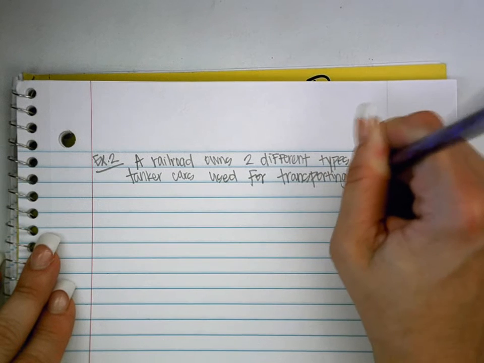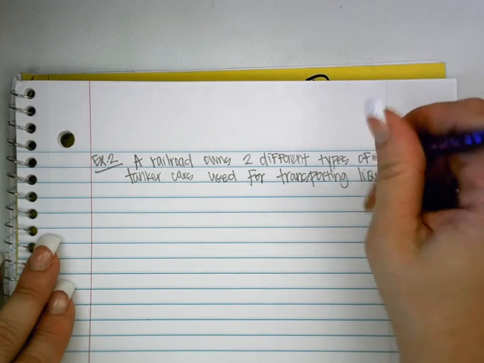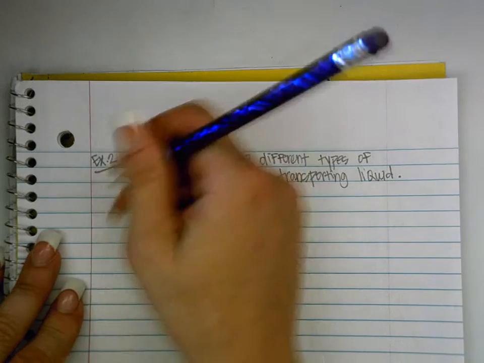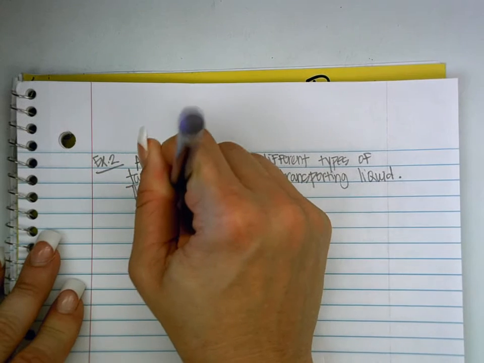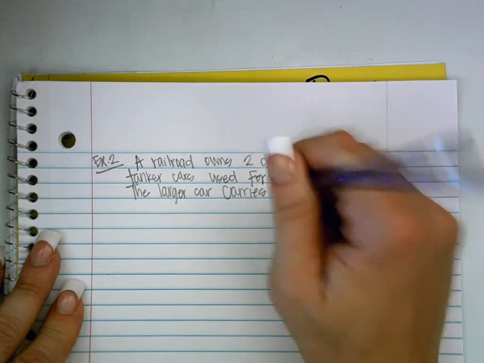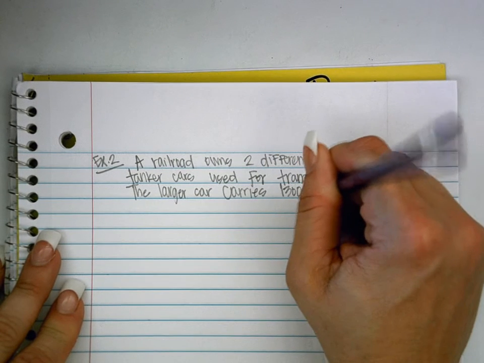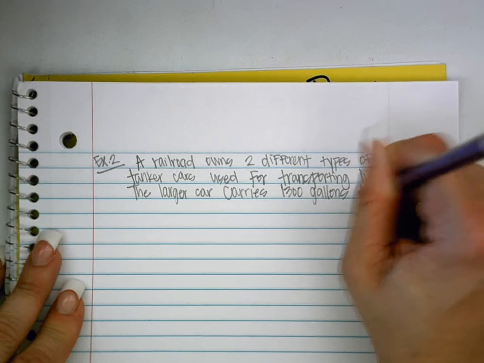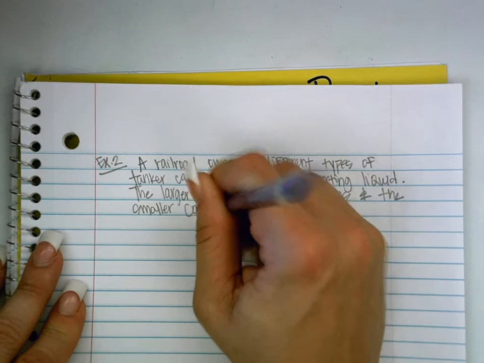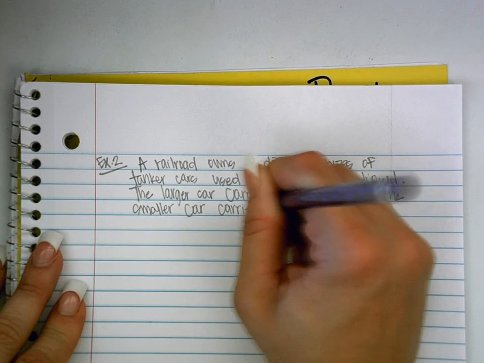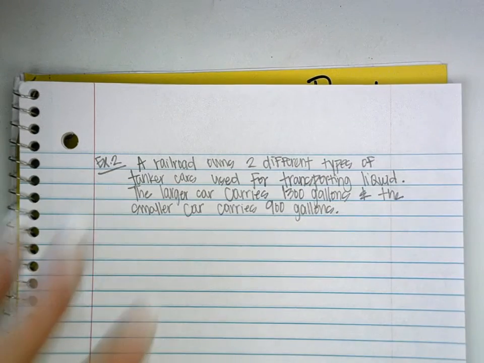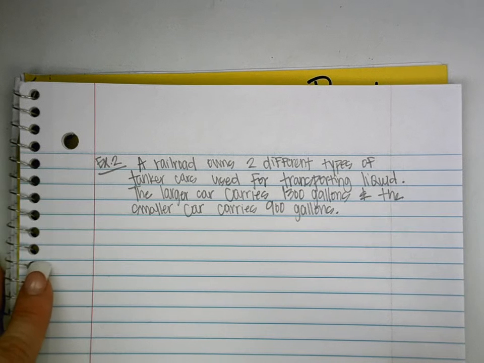So a lot of you guys even know that there are different kinds of tanker cars. FYI, there's different kinds of tanker cars. The larger car carries 1,300 gallons, and the smaller car carries 900 gallons. Okay, the larger car carries 1,300 gallons. The smaller car carries 900 gallons.